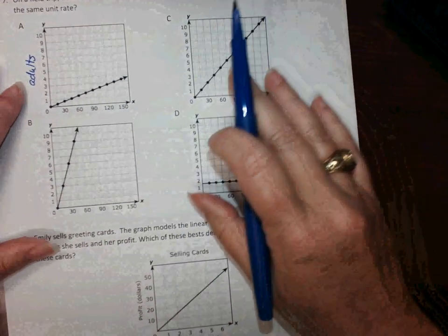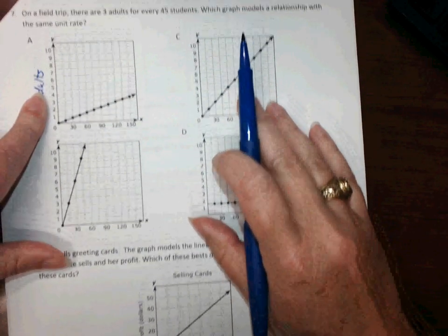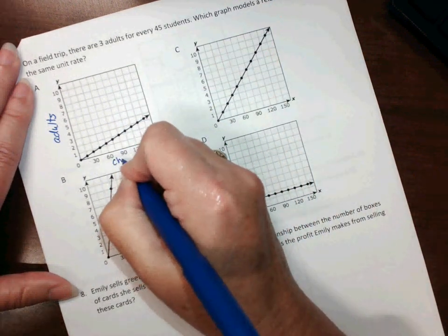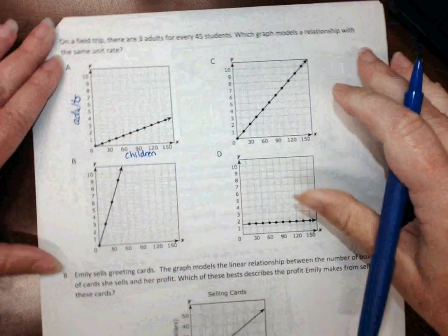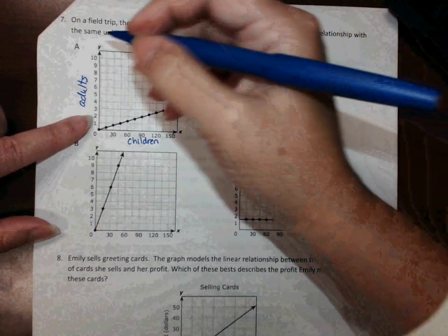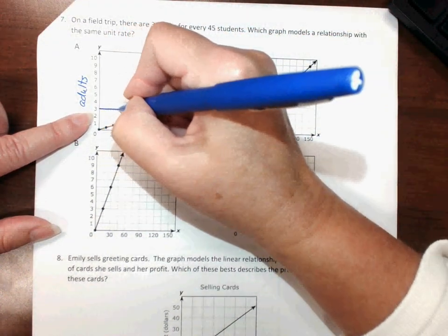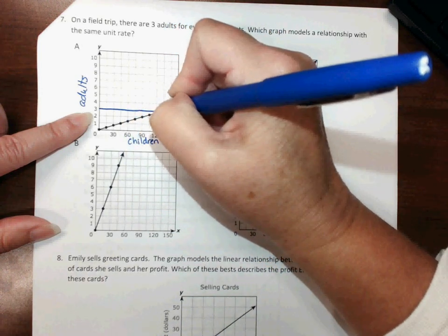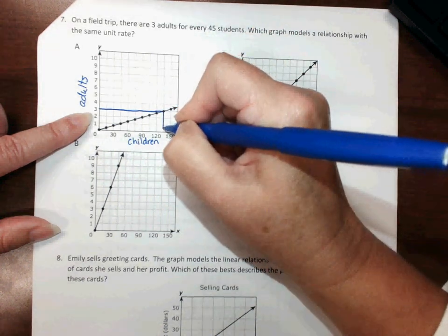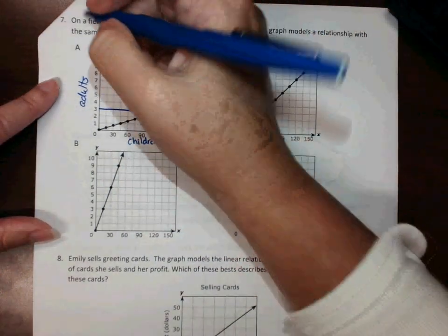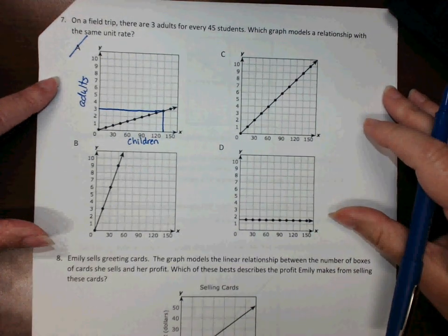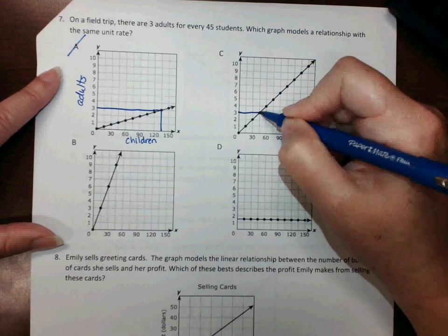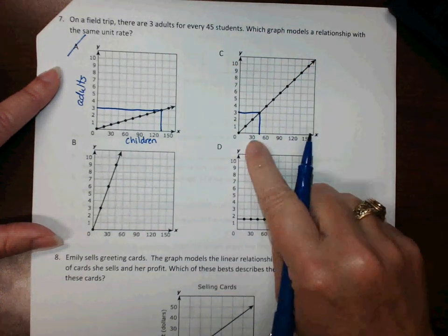Okay. So the adults is on the y-axis just because I can tell that these are the smaller numbers and this is the children. Alright, so I'm going 3 adults for every 45 students. If I go to the 3 adults and go across until I hit the line, I'm going to hit right there, which is somewhere between the 120 and the 150. That's not 45 kids. Okay? 3 adults, go across, and I hit right there, right between the 30 and the 65.